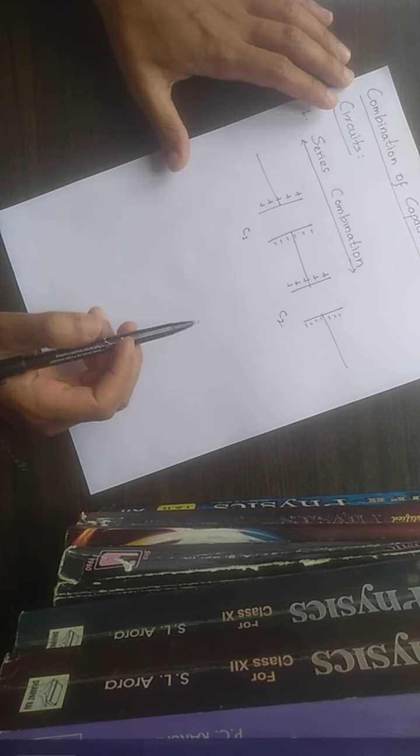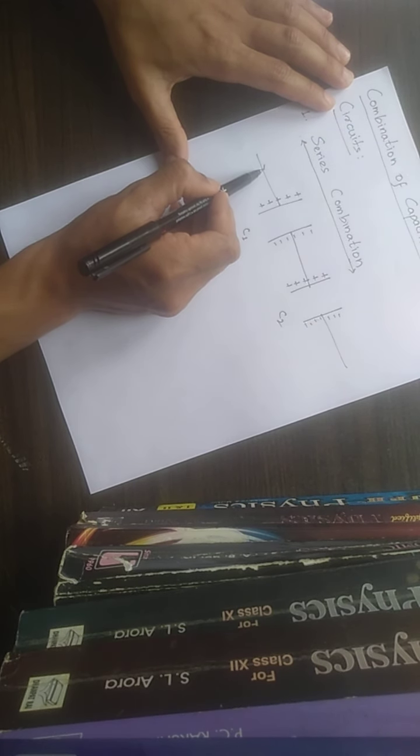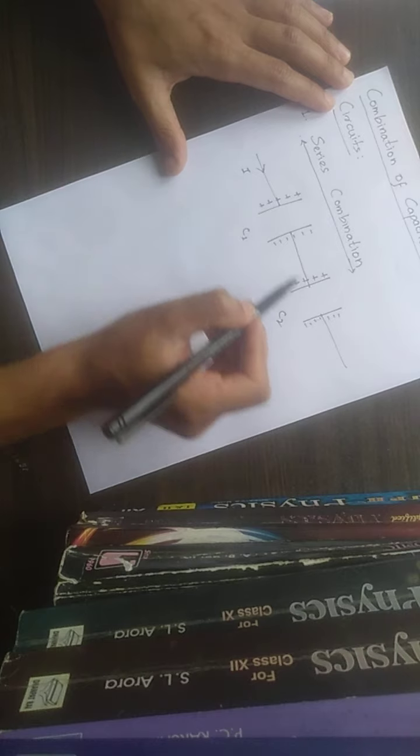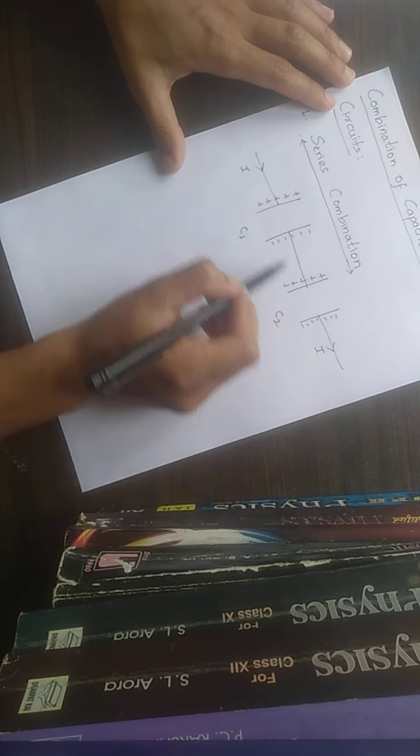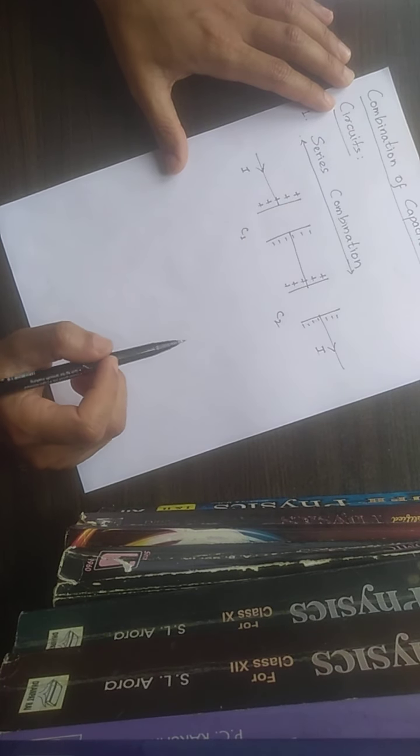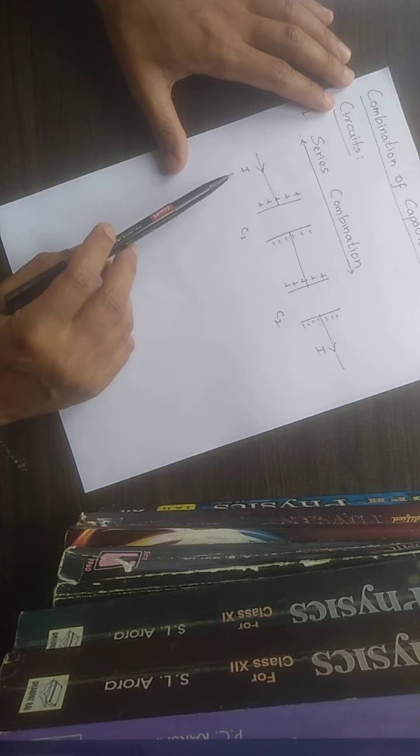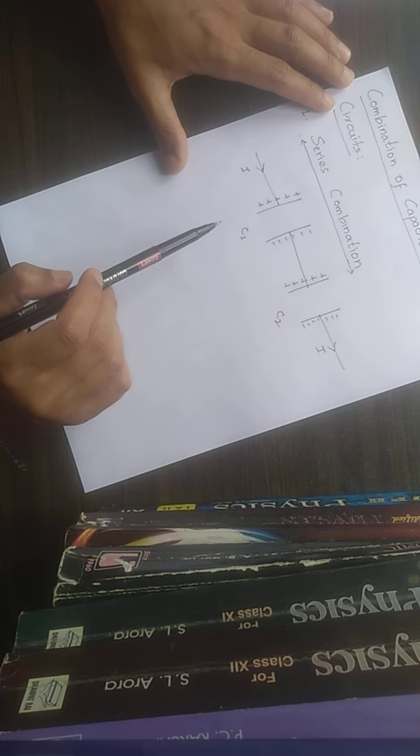Okay. Now, since in series combination, same amount of current I flows through both capacitors. Same amount of current I flows through the two capacitors.